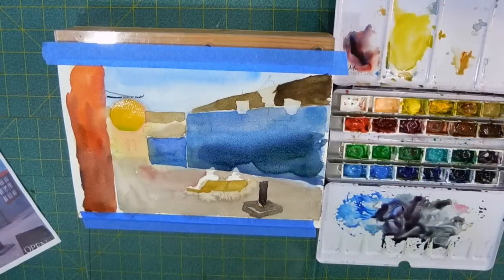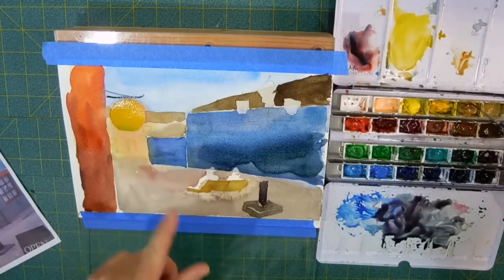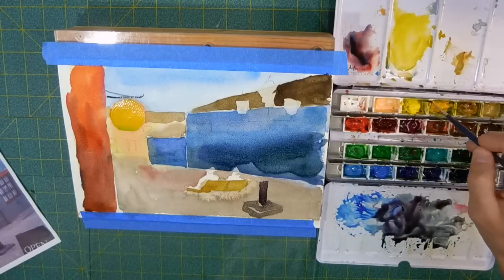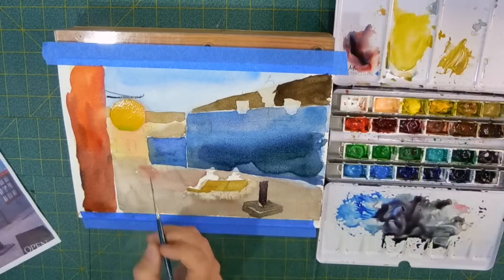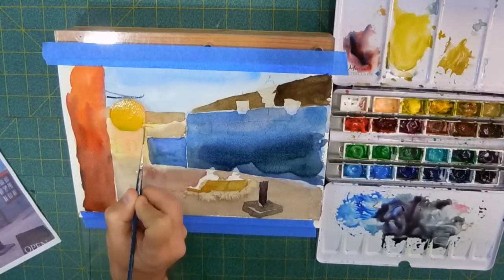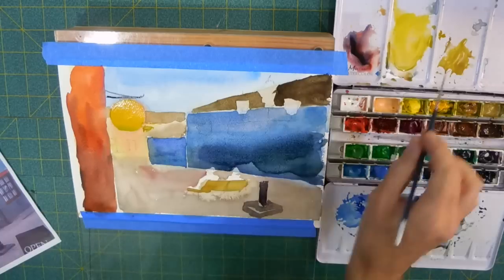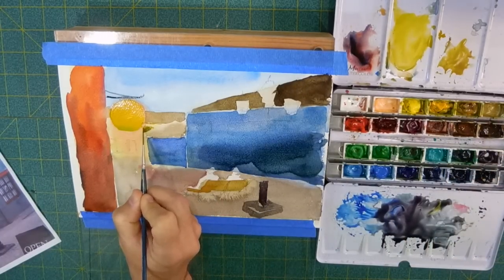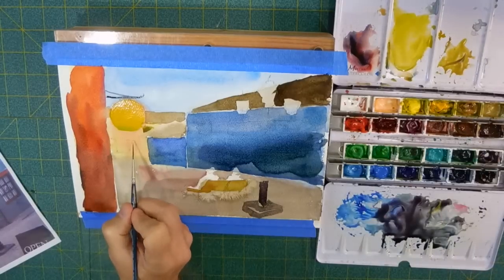There we go. That can go on, no problem. I'm going to mix up a little bit of ochre. What do we got going back here? A little bit of our yellow back here. I'm going to draw in a few lines back here. Our window is back there. We can get a little bit darker with that. And our doorway.